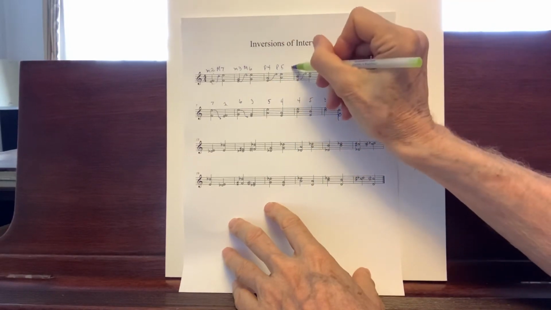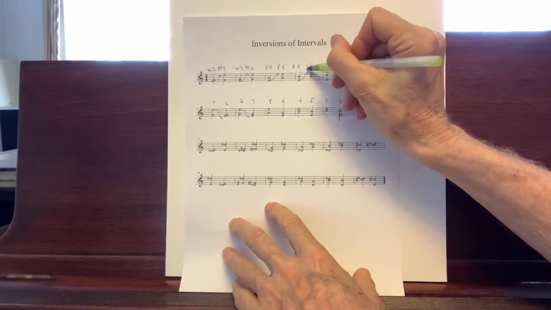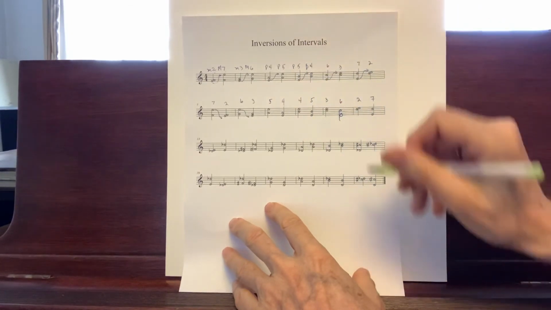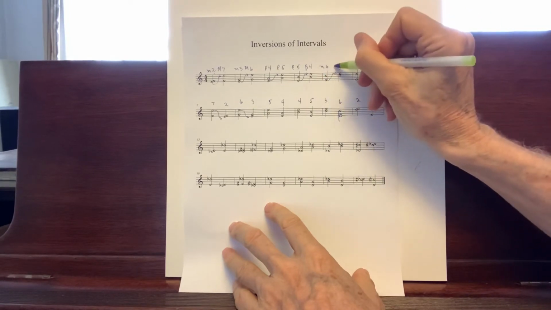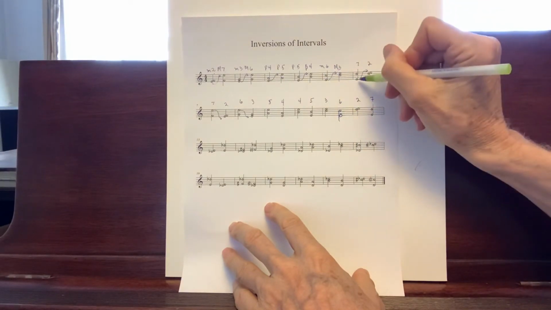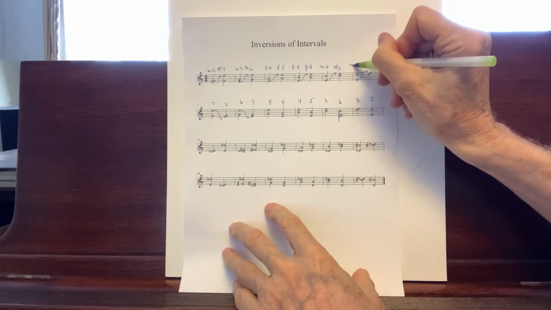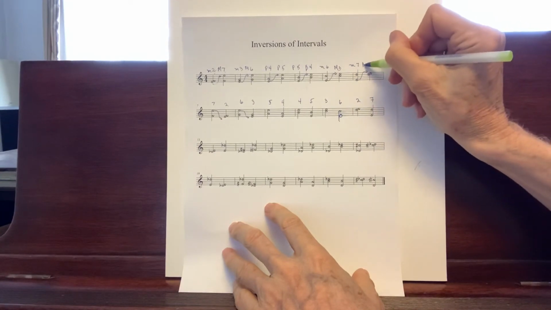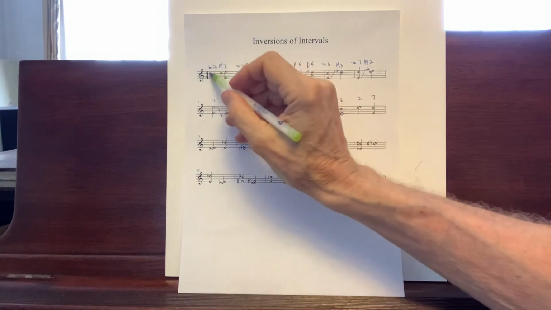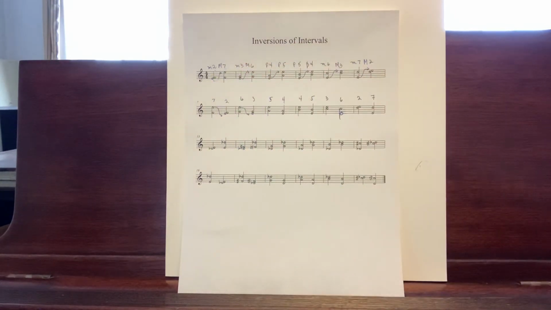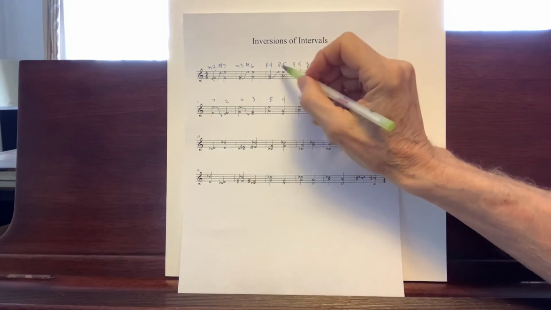A perfect fifth becomes a perfect fourth. A minor sixth becomes a major third. And a minor seventh becomes a major second. So it looks like minors become major and perfects remain perfect.